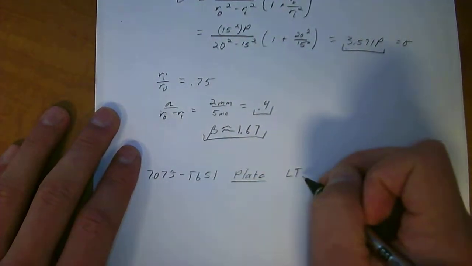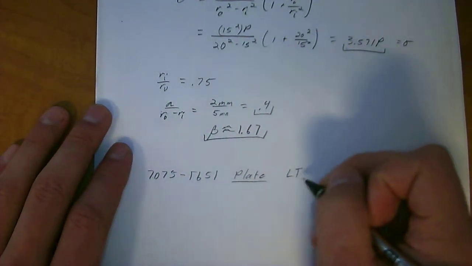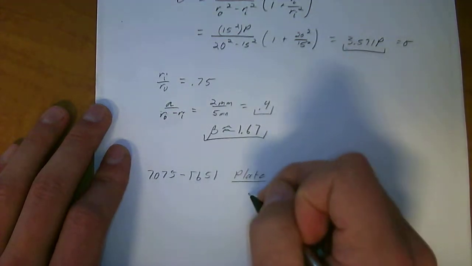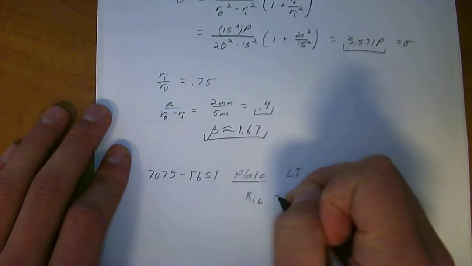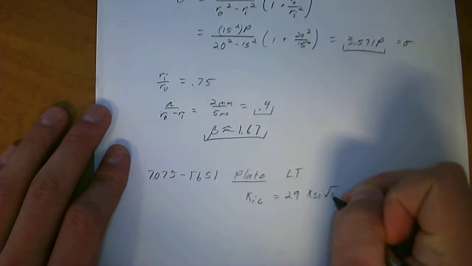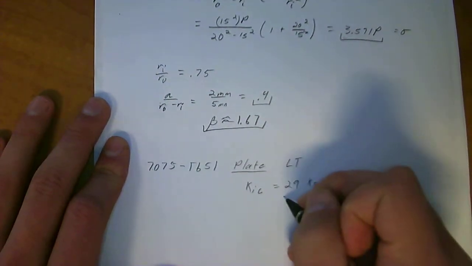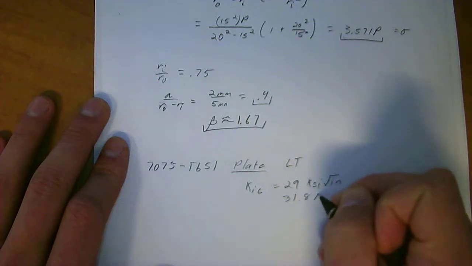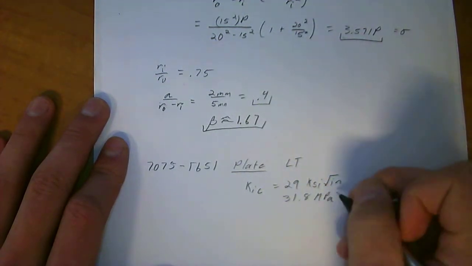So in this case, KIC is equal to 29 ksi square root inch, or 31.8 megapascals square root meter. And that's it.